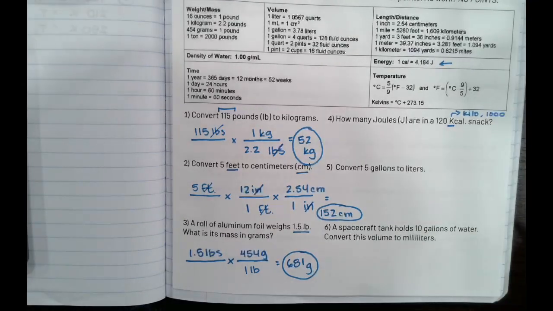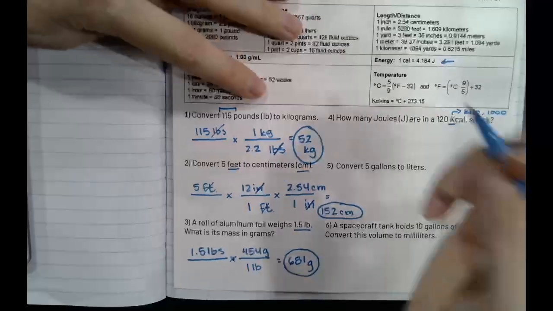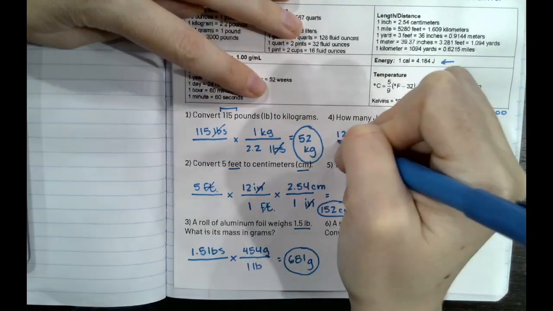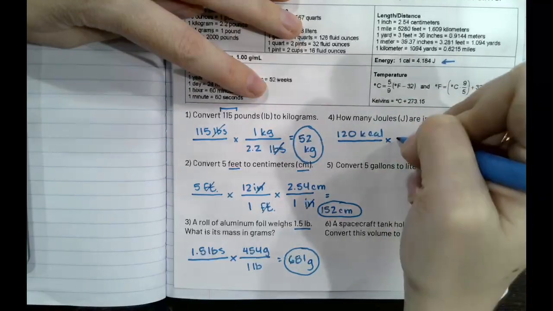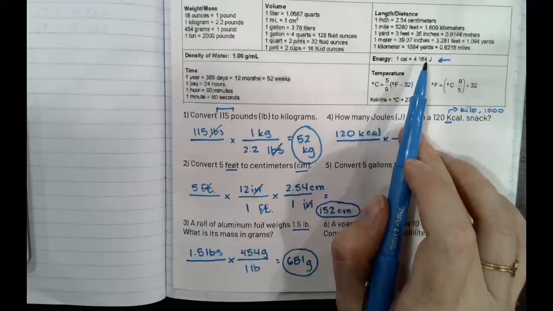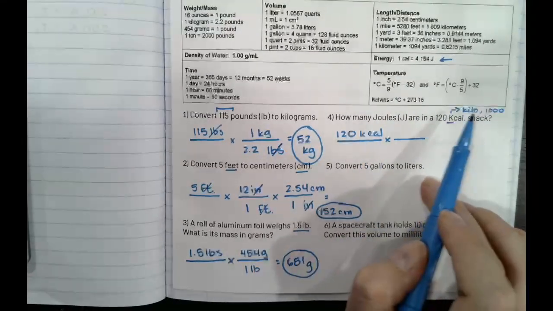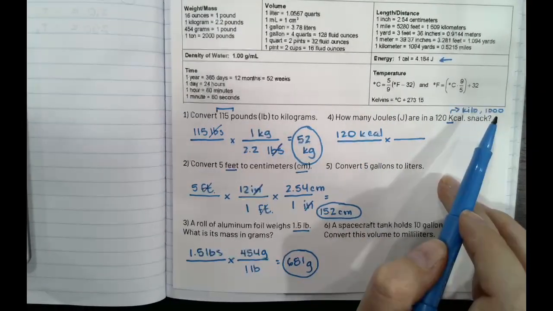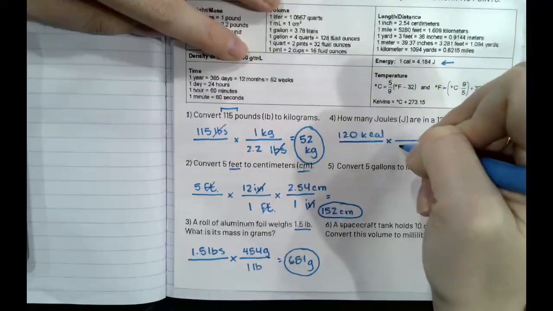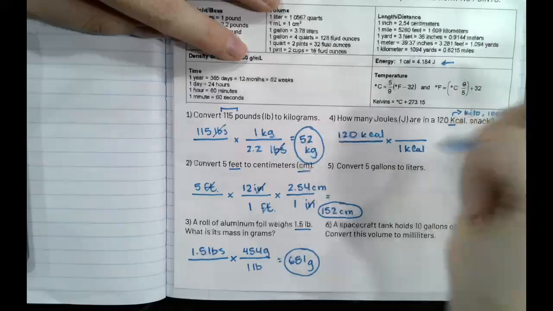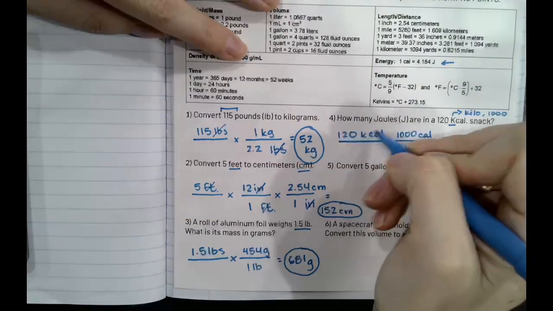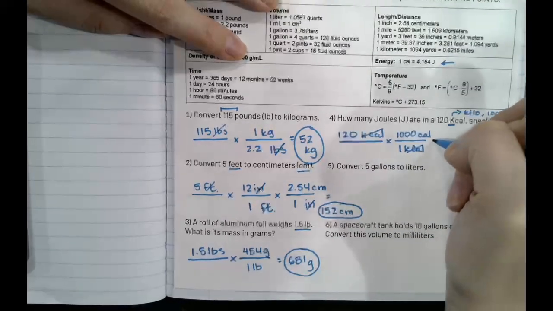So, can we do this conversion? Yes. We have 120 kilocalories. I'm doing one more for you, I've decided, because this one's a little tricky. Do you have anything that goes from kilocalories to joules? No. But, because you know what kilo means, you know that 1 kilocalorie is equal to 1,000 calories. Cross out kilocalorie.